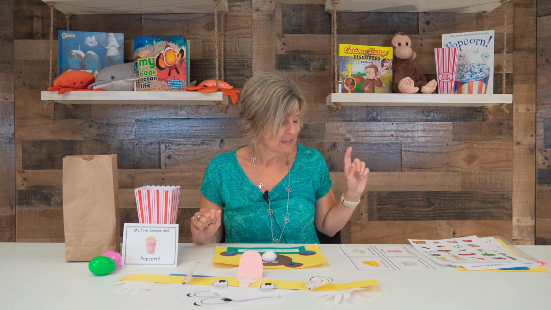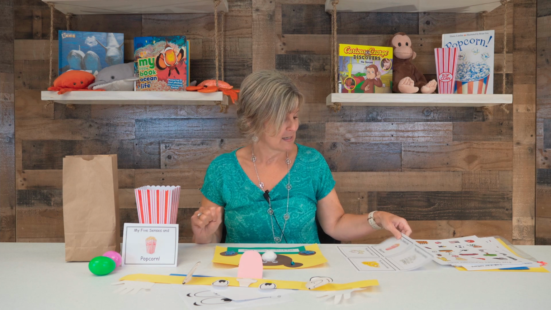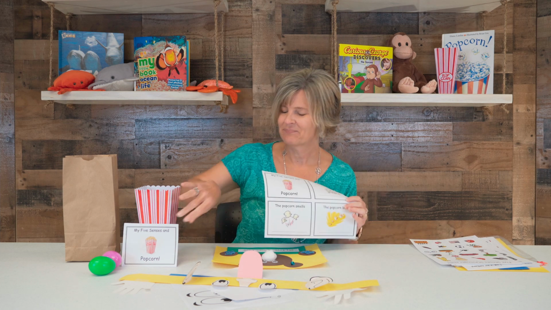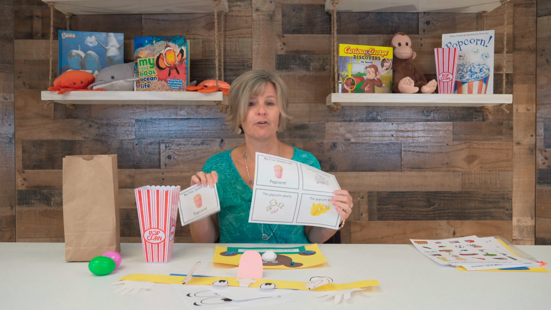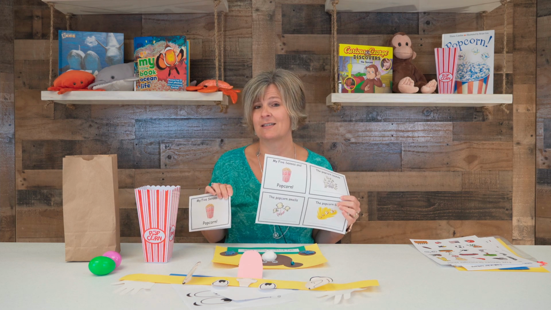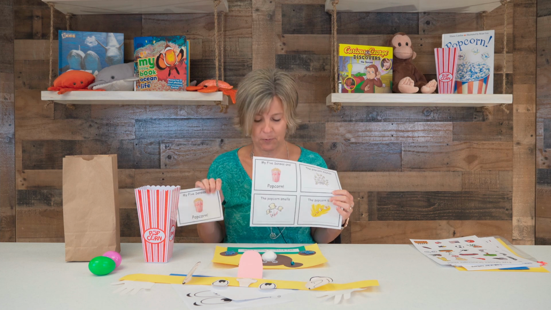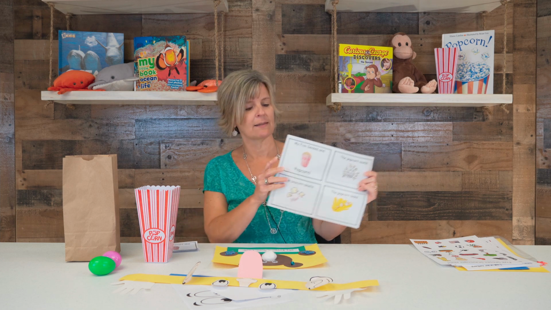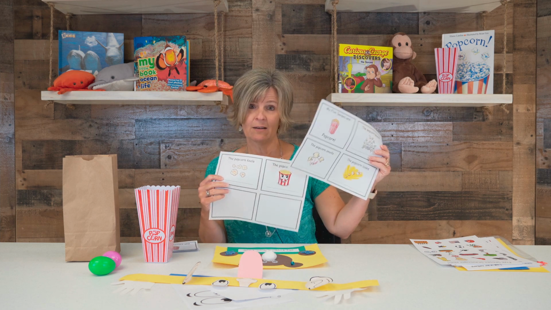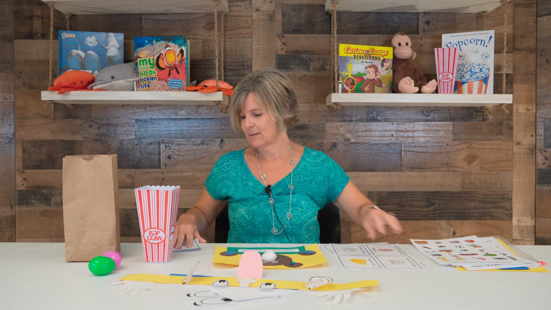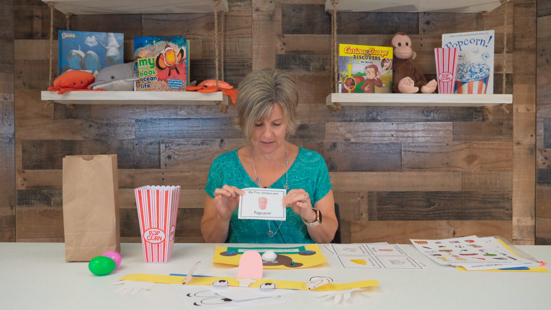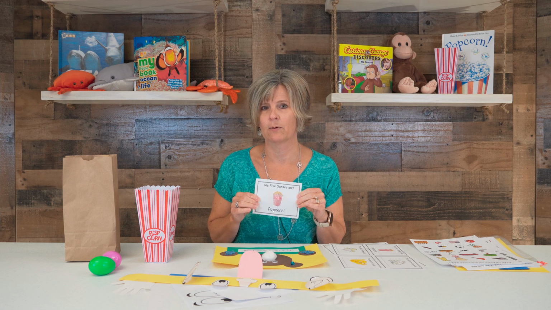All right, this next idea you will need some things from home for. It is a popcorn booklet. And this is an idea for how you can use all 5 of your senses to experience popcorn. So the paper will look like this. You will cut out the rectangles and staple them together like this. And this is the title page, My 5 Senses and Popcorn.